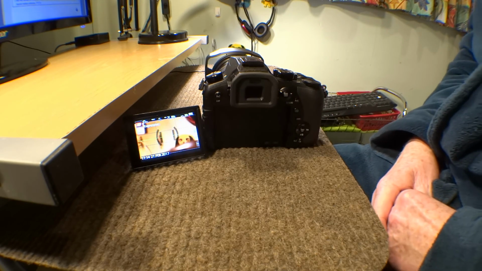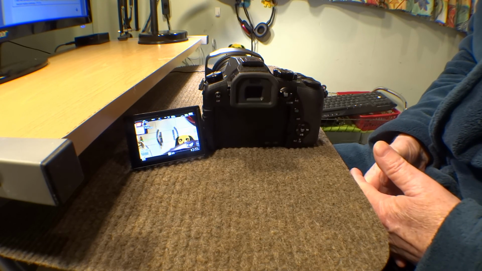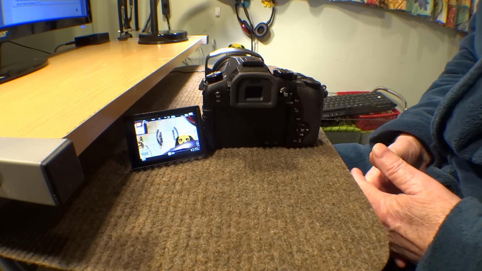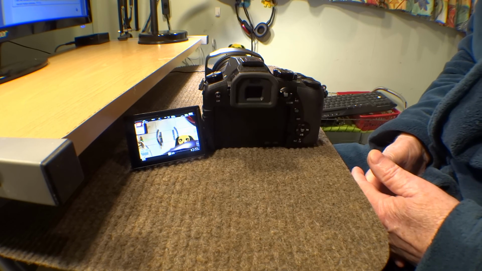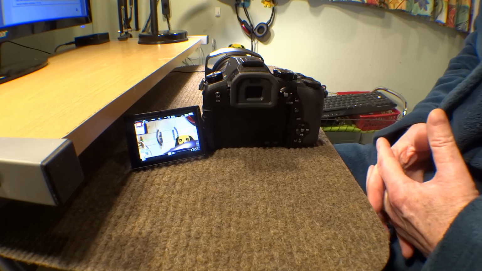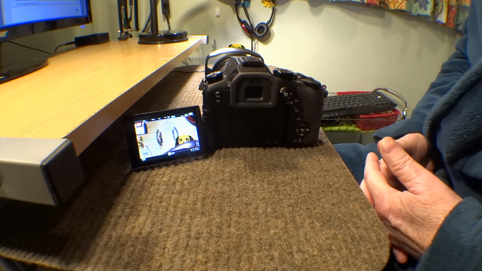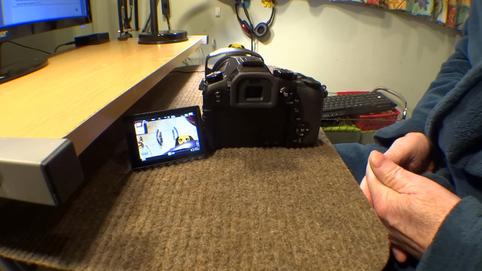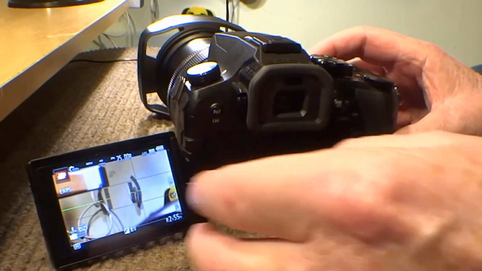The camera can record full high definition motion pictures and they comply with the AVCHD standard, or 4K motion pictures in MP4 or MOV format. The audio is recorded in stereo. I use separate microphones, but it will record in stereo. So you start recording by hitting the red button there.